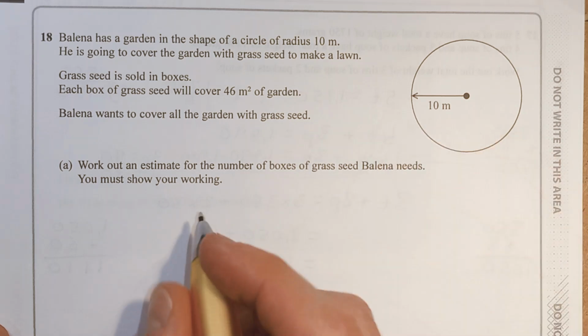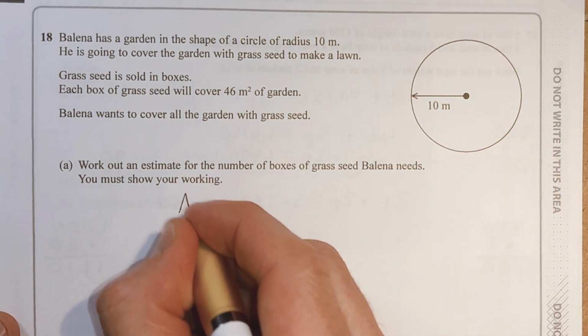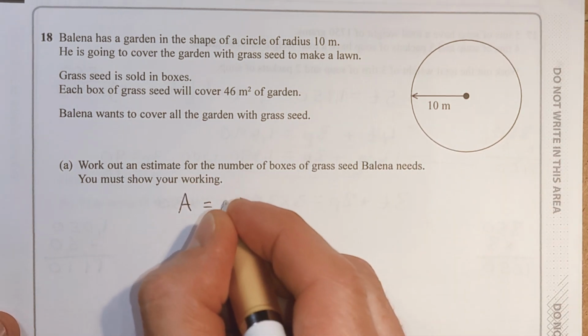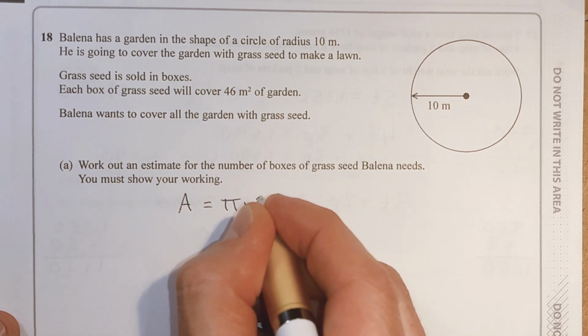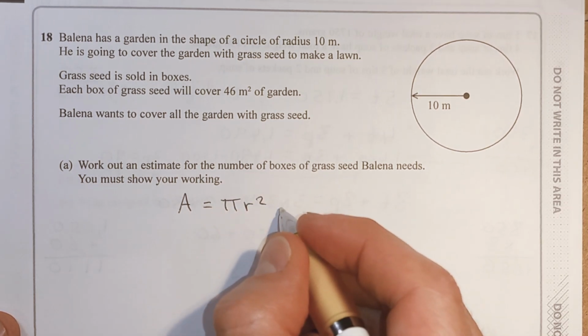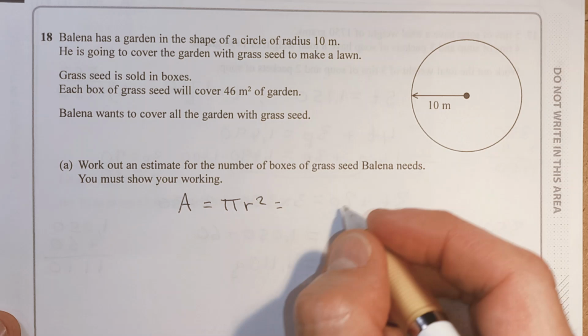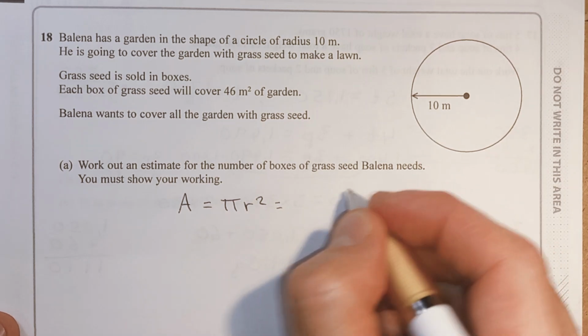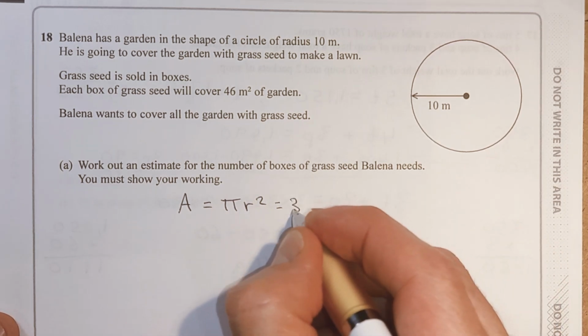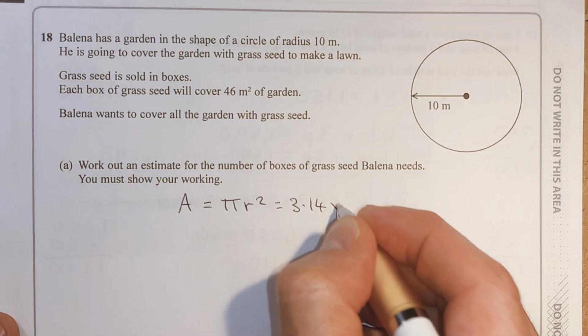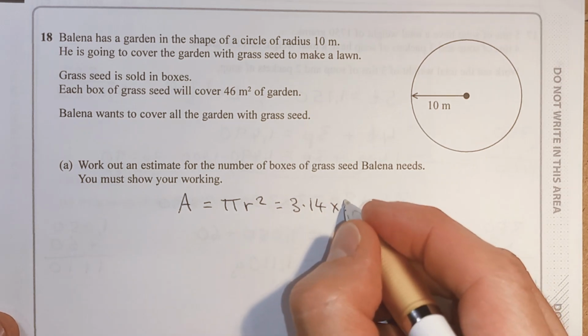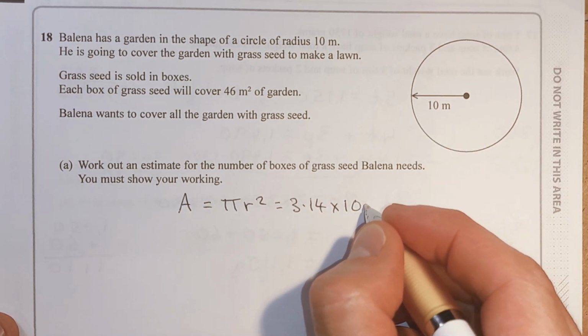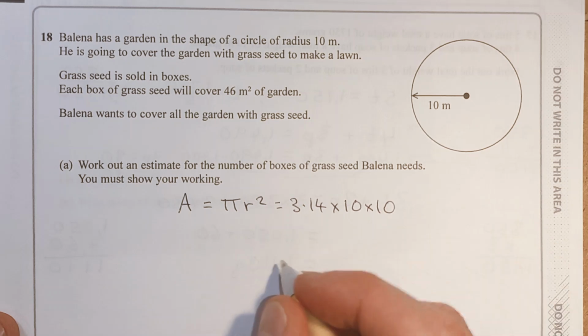Right, so we're going to want the area, and the area of a circle is pi r squared. Pi, we can use 3.14, r squared, so that's going to be r, which is 10, the radius, times another 10.